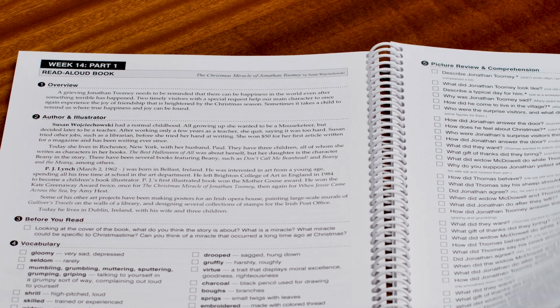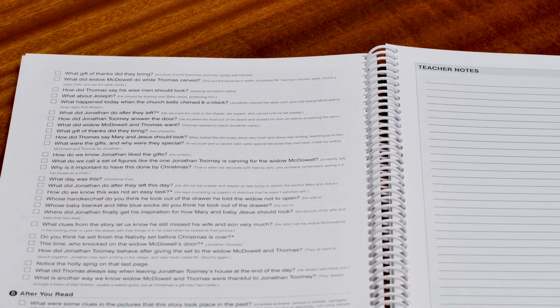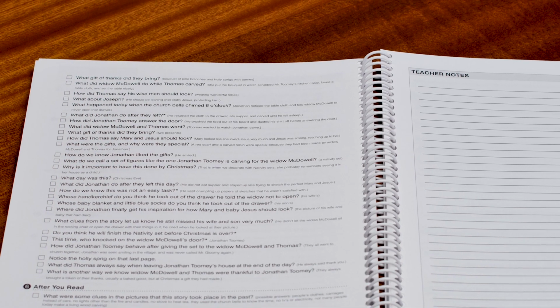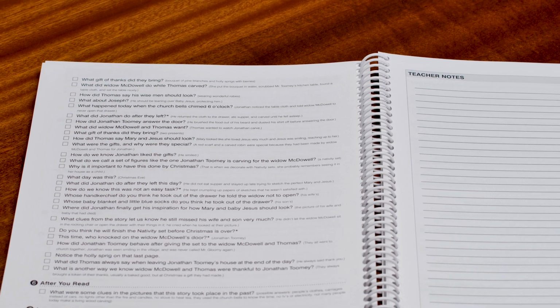Introduce the read-aloud by showing the cover and asking if the students can guess what the book is about. If your child can read the title, let them try. Then ask if they have predictions as to the storyline. After this introduction, talk about the author and illustrator. The biographies within the enrichment guide are on the student's level and are appropriate to read directly from the guide if you wish. After they know a little about the author, complete the Before You Read activity.